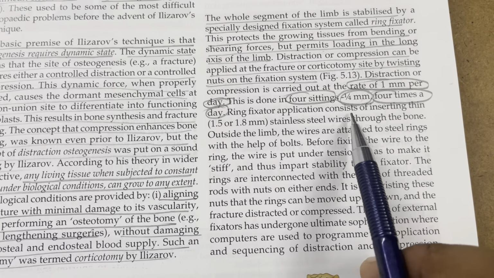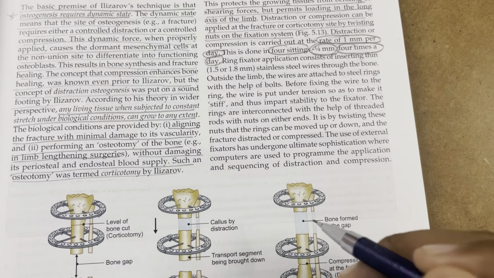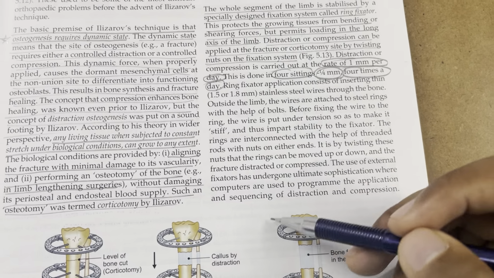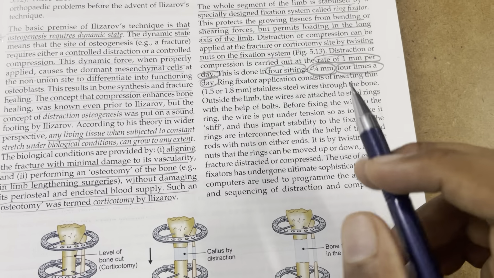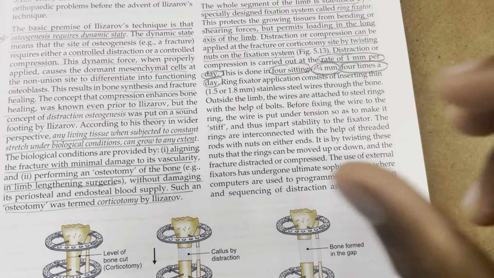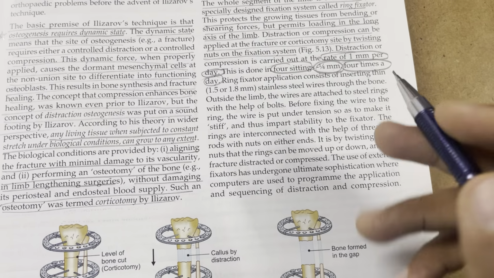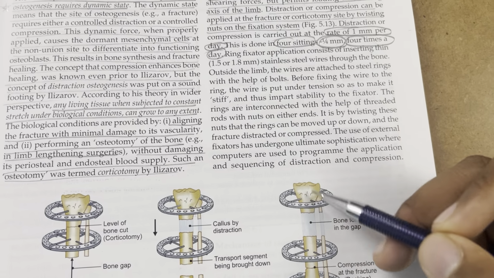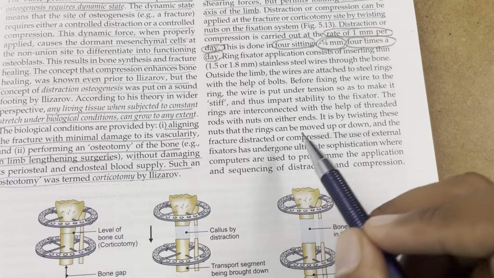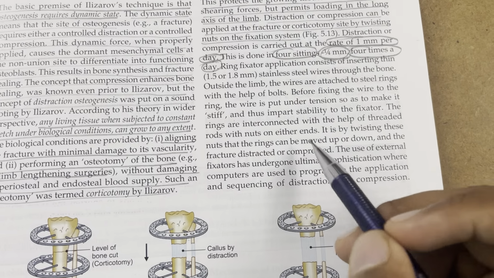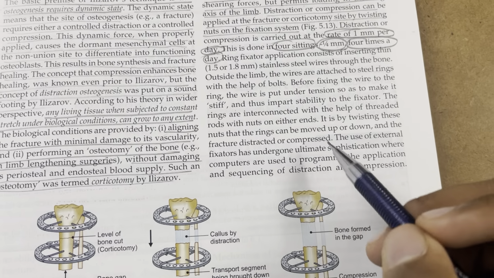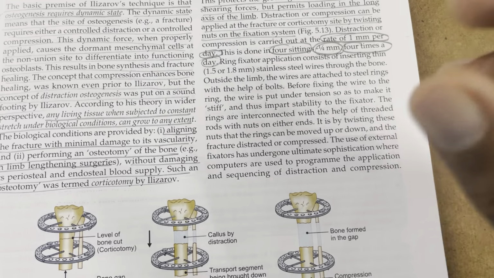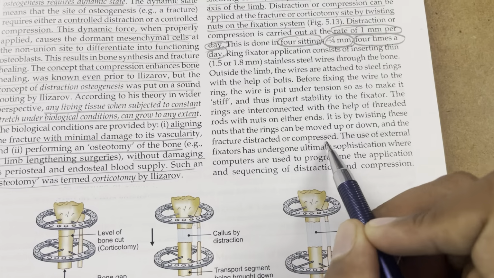For ring fixator application, you pass stainless steel thin wires through the bone. Outside the limb, the wires are attached to rings with the help of bolts. Before fixing the wire to the ring, you put the wire under tension to make it stiff and then impart stability to the fixator. The rings are interconnected with the help of threaded rods, with nuts on either end. By twisting these nuts, the rings can be moved up or down and the fracture distracted or compressed.